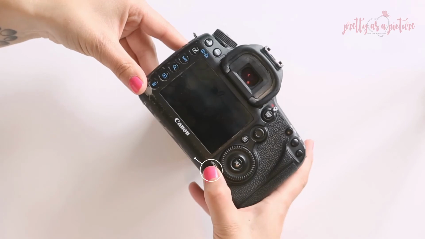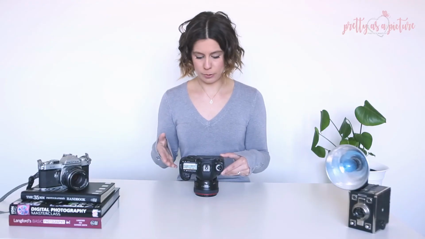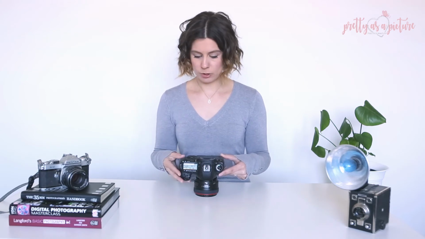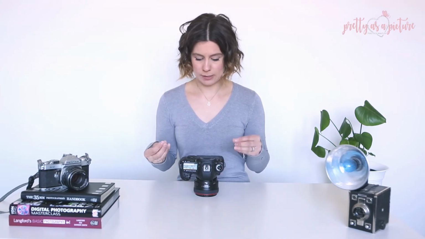This lock button here, I never usually have it on lock. Especially outside, you're going to probably want to change your settings quite frequently. If the sun is going behind a cloud or it suddenly comes out again, you're going to want to be able to manipulate your settings accordingly.